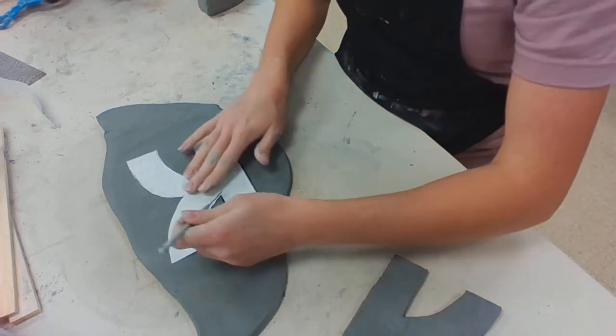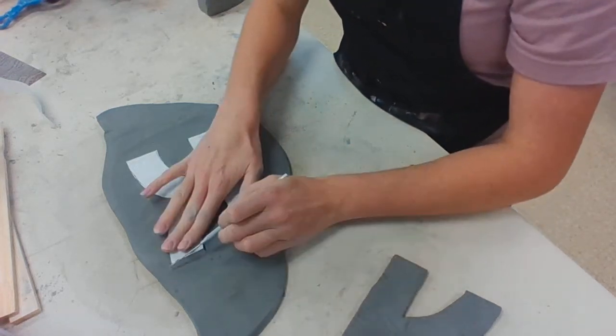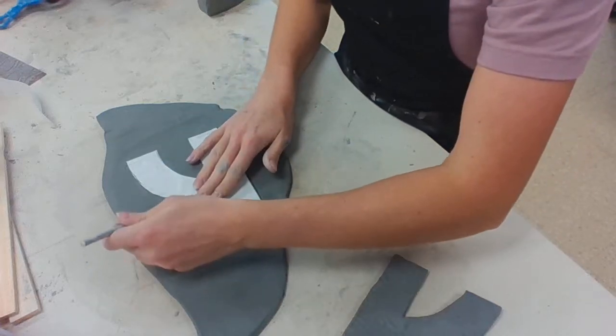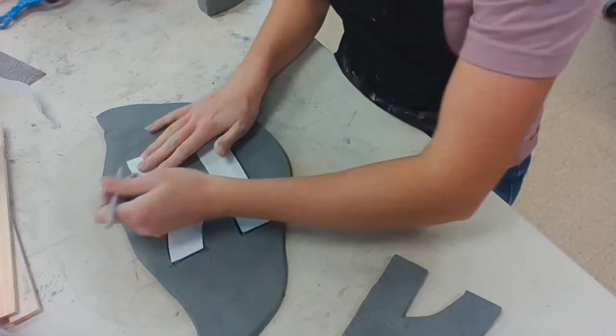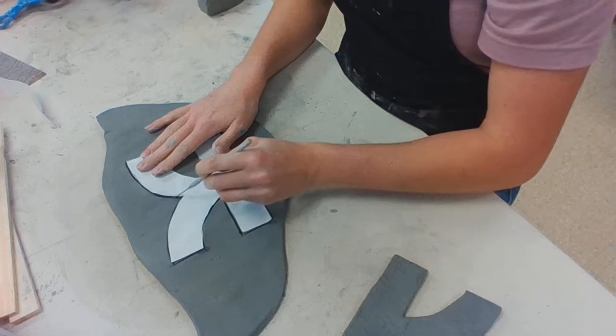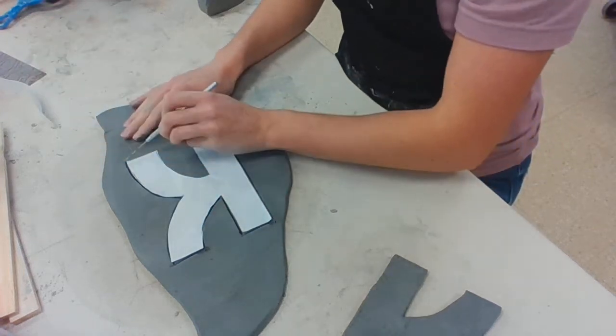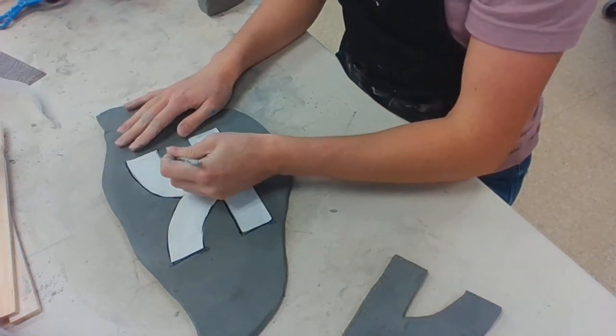I'm going kind of fast here for the sake of video making, and remember I'm going kind of up on its side. I'm not just going up and down. I'm going on its side to use the needle tool.